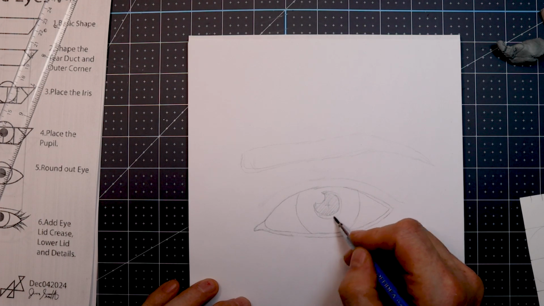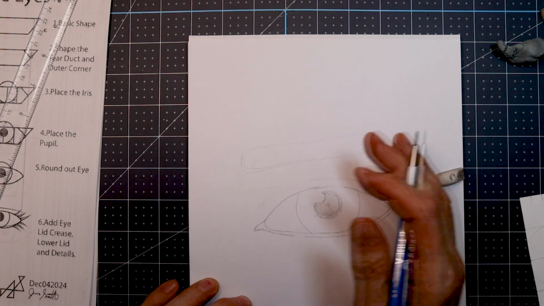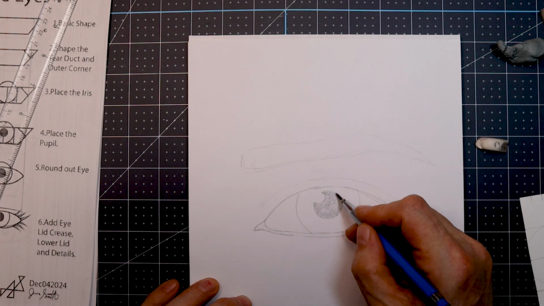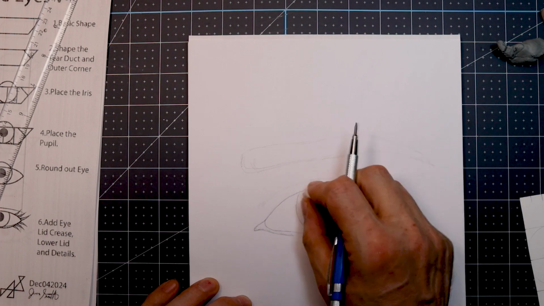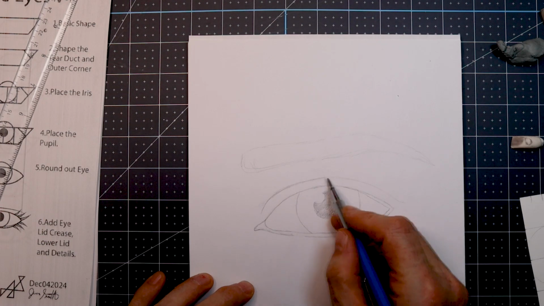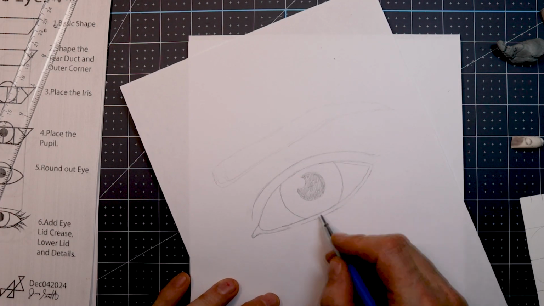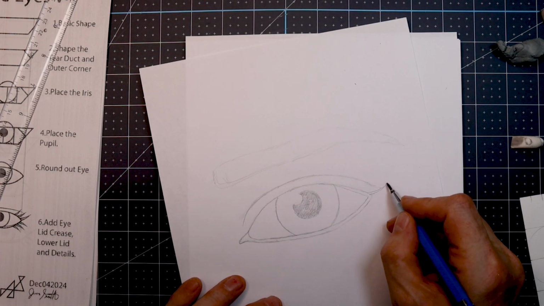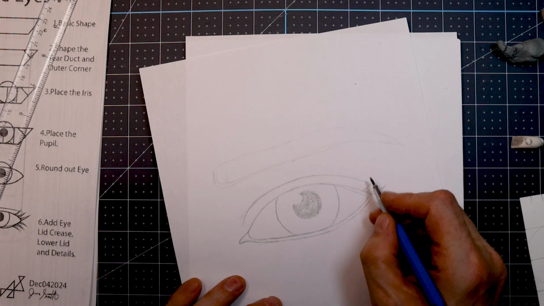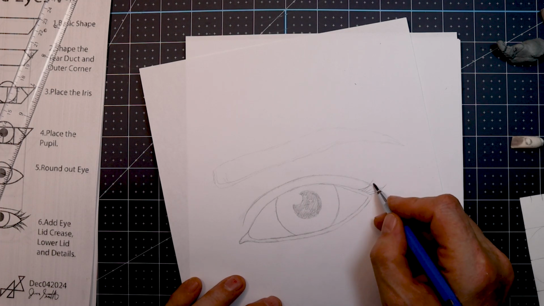I've decided I want the pupil to be a little bigger. Starting to put in the eyelashes, which are a lot of fun. I like to group mine and also have them cross over each other. I find that's pretty realistic.